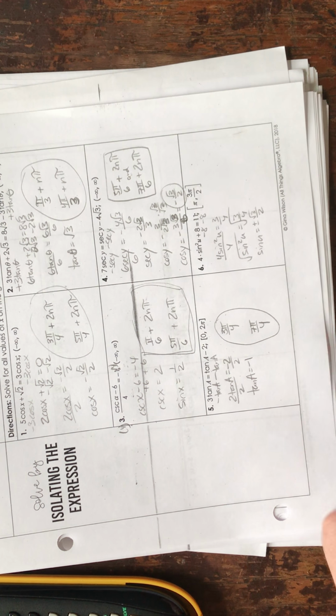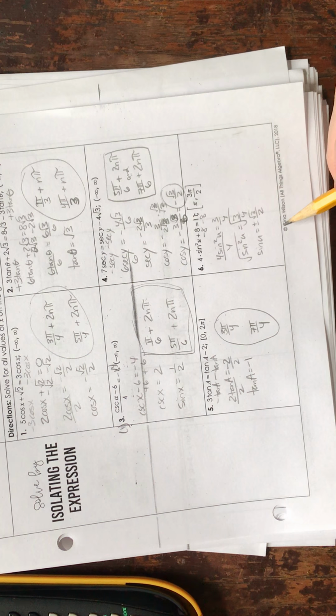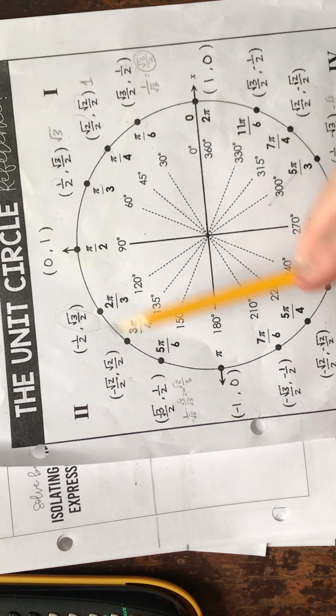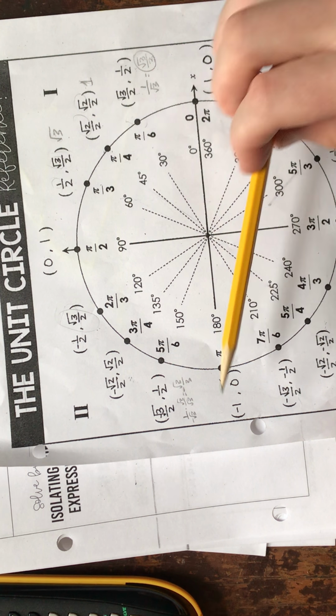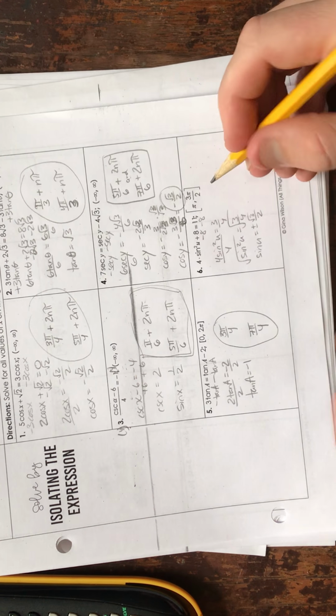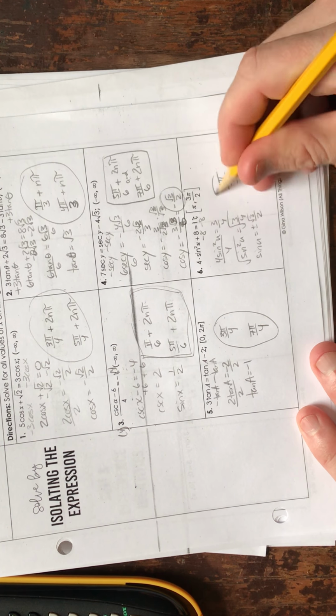So we want to look on our unit circle and decide where is sine equal to positive or negative square root of 3 over 2, but it has to be between pi and 3 pi over 2, so that's this area right here. And it looks like there's only one spot where that's true, and that's 4 pi over 3, and that would be our solution.